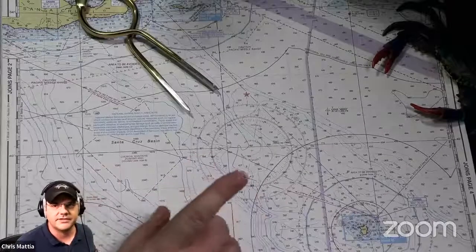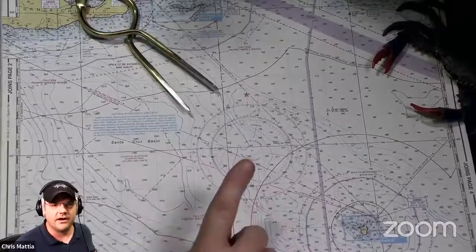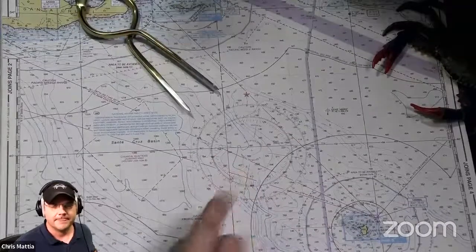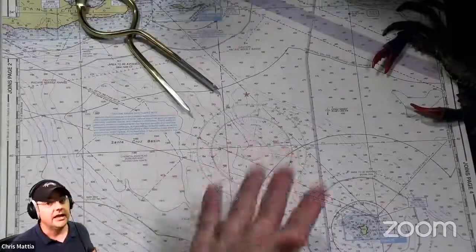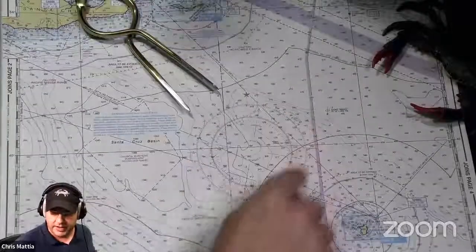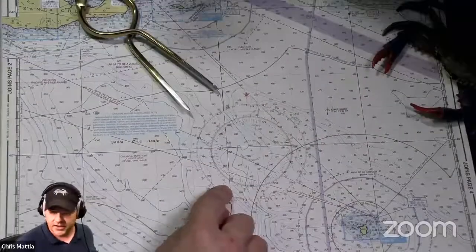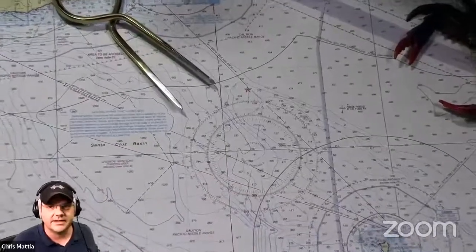So one of the first things that you want to figure out with pretty much any map is where is north. And a lot of people think, oh, well, it's just straight up and down. Well, it might be, it might not be. What you want to do is look for the north indicator. So on this nautical chart, let me just go ahead and zoom in just a little bit on that so it's a little bit easier to see.